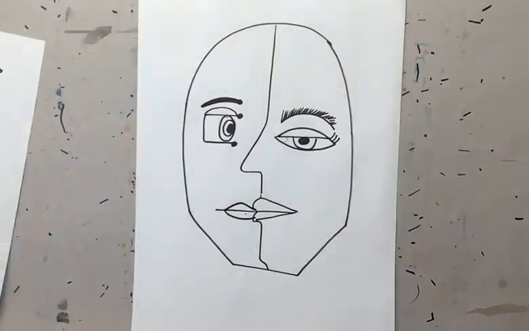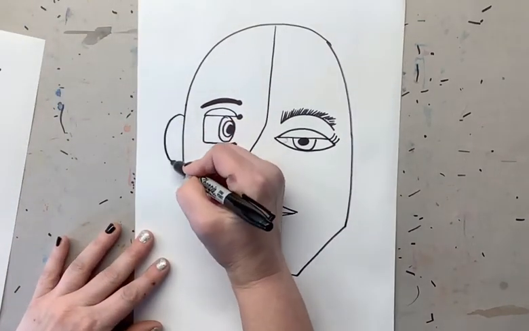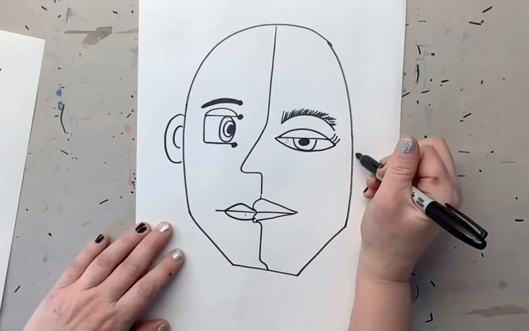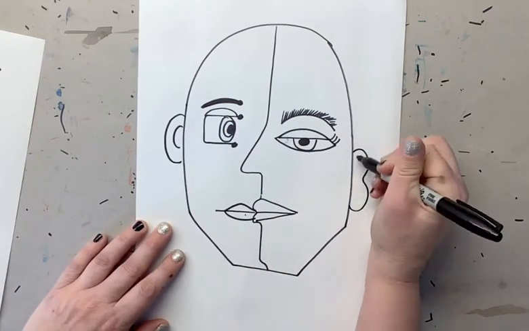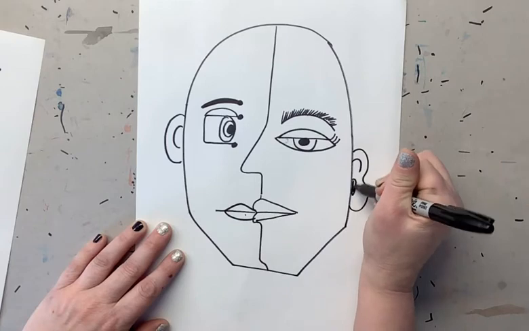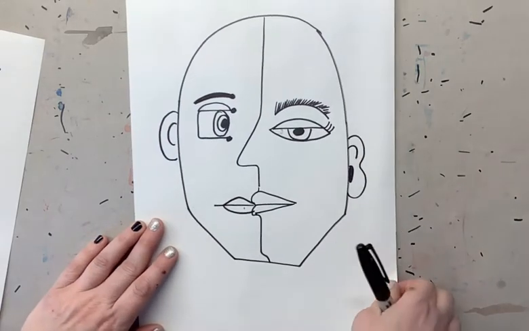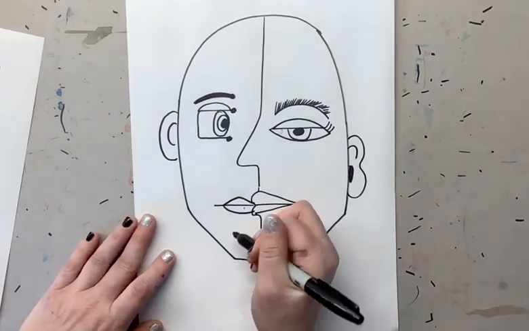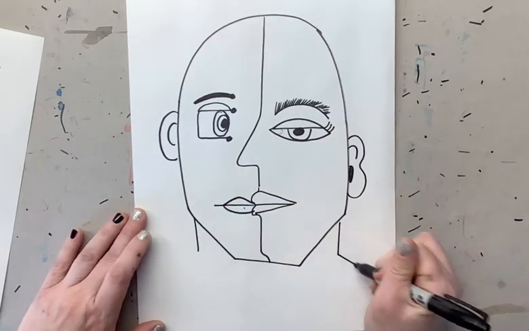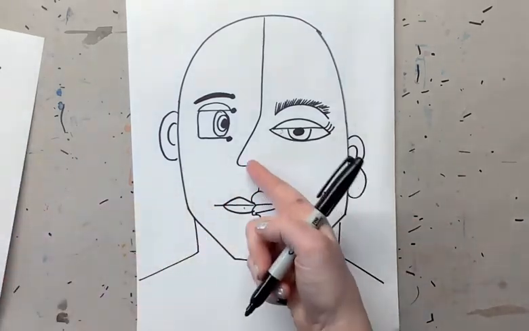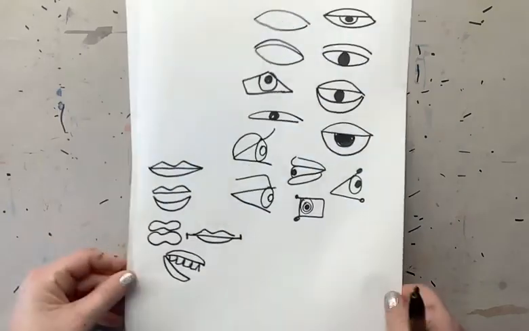Now for the next thing, we're going to add ears. You can do a curve with a line, something very simple, or you can do a little lower even and add the sideways ear. So there's a bunch of different ways you can draw the ear. Now next, you want to make sure that you add a neck and some shoulders.